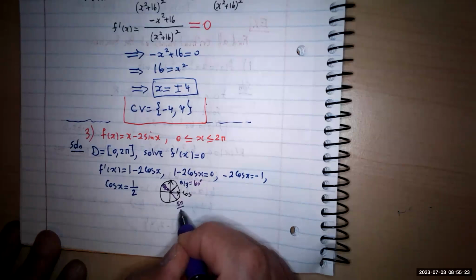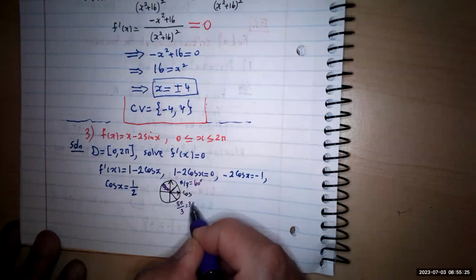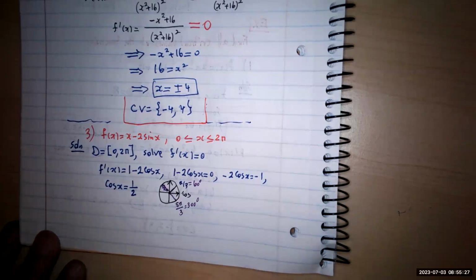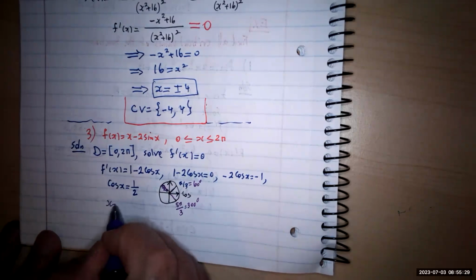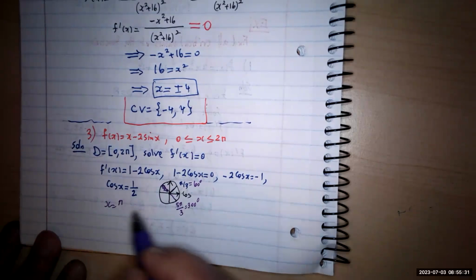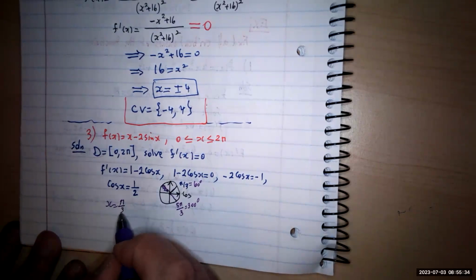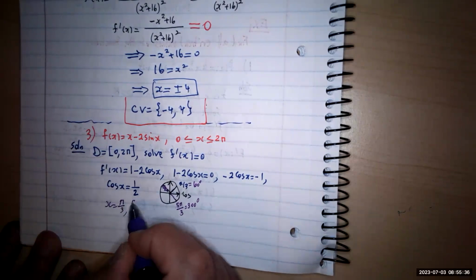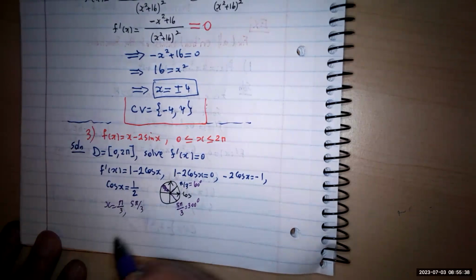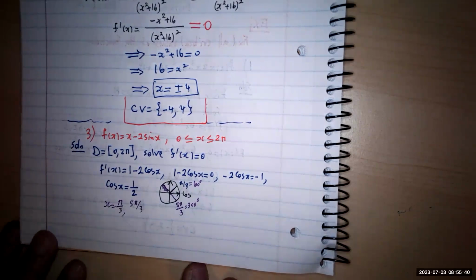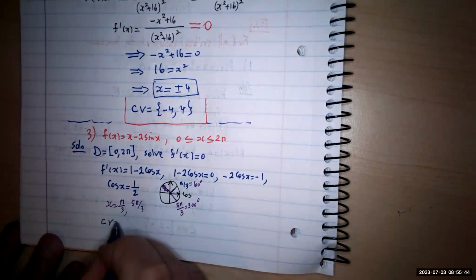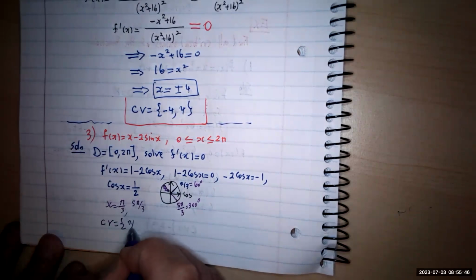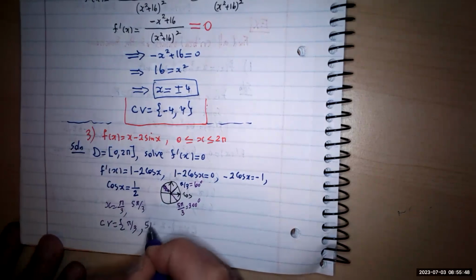Again, the table is given to you, and then you can find it. So 2 numbers: x equal to pi third, one solution, and x equal to 5 pi third. It's important to pick the correct one, because they are going to be the maximum and the minimum in the future. So you have 2 critical values. The critical values are going to be pi third and 5 pi third.